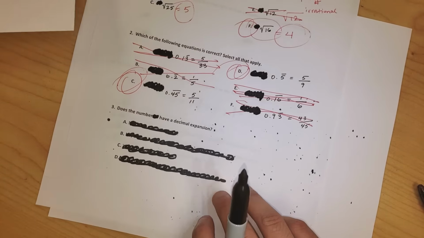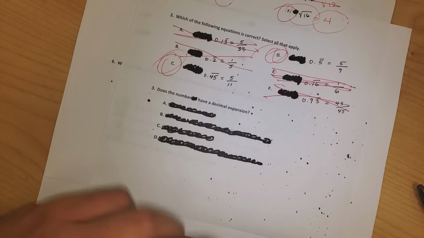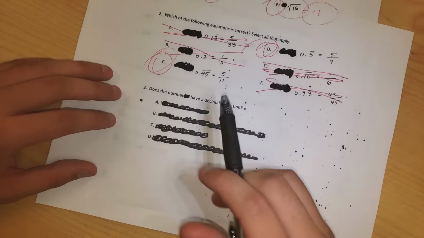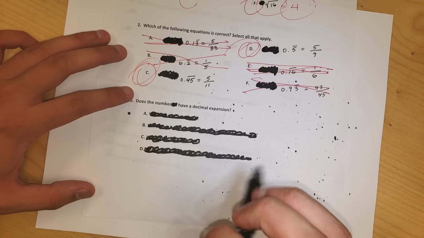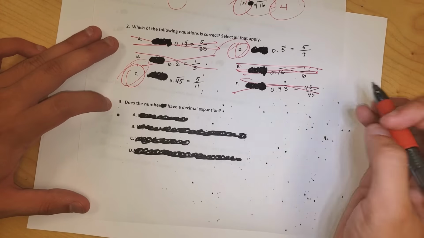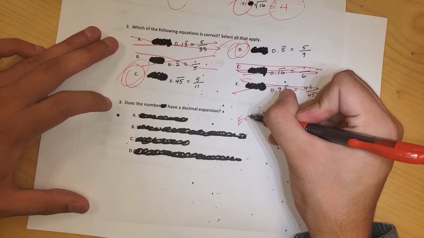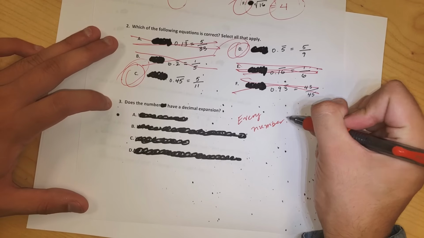the next question, number 3 says, does the number whatever have a decimal expansion? Okay, and whatever that question says, whatever they put in for this number, it doesn't matter. All right, whatever this number is, it has a decimal expansion. Okay, so we know every number has a decimal expansion. That's something you need to know for the test.